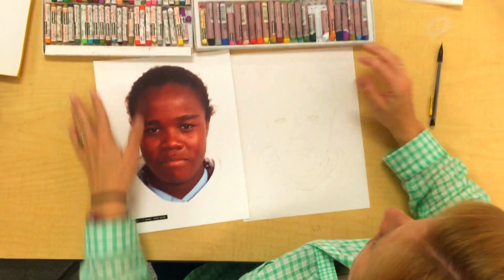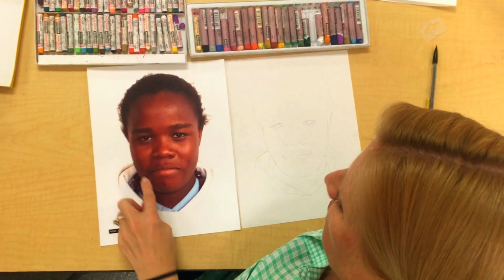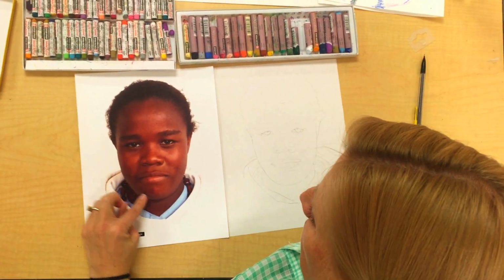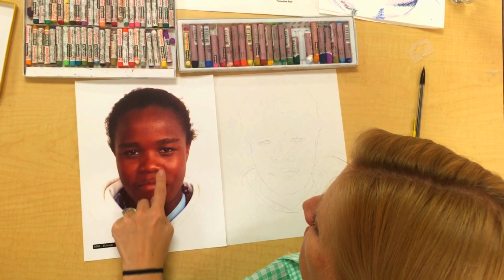Now with her, there's a similar skin tone, but her skin is a little bit darker. And I'm going to play up a little more, I think, with this sort of reddish look.